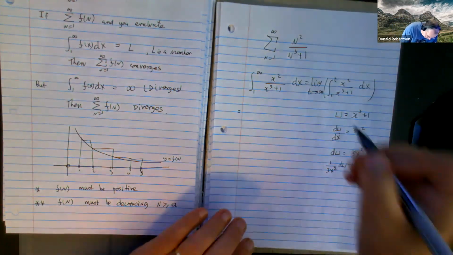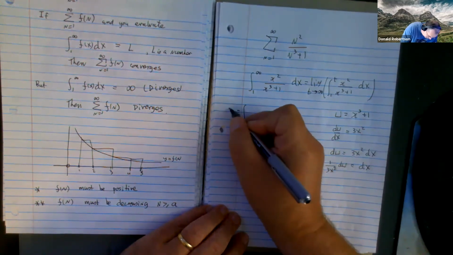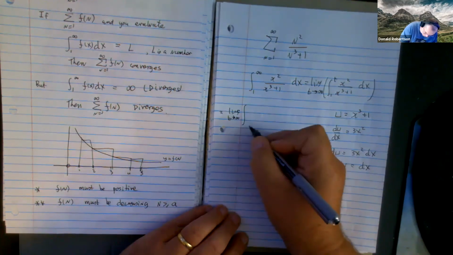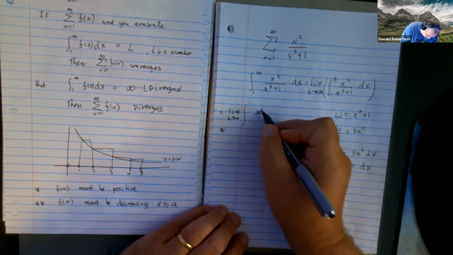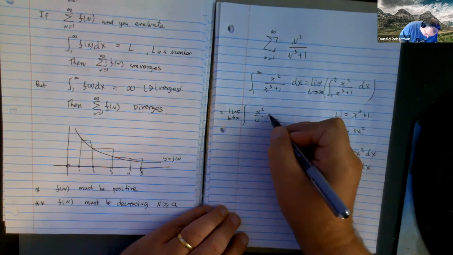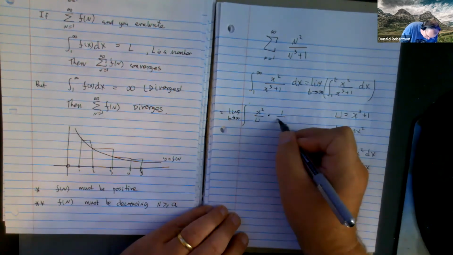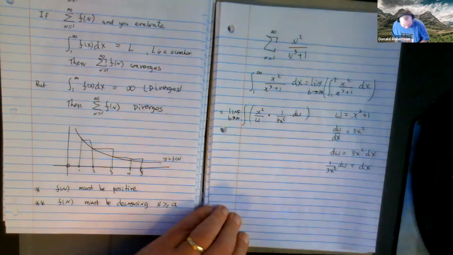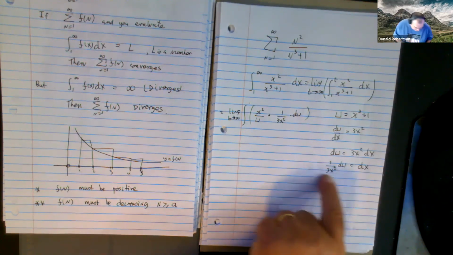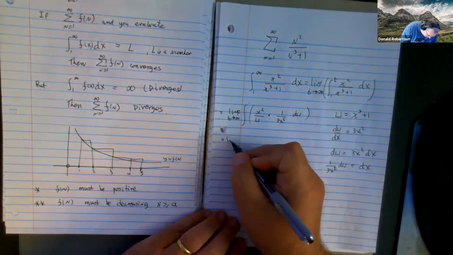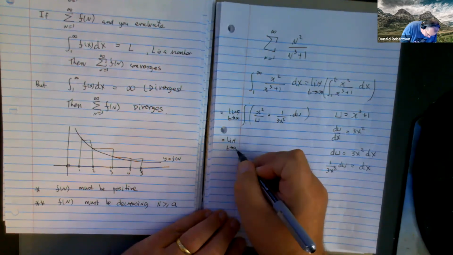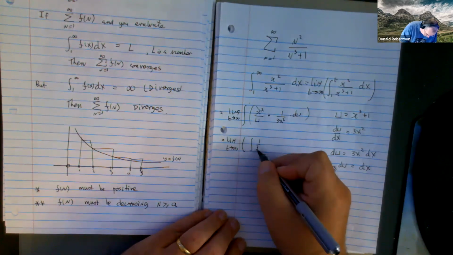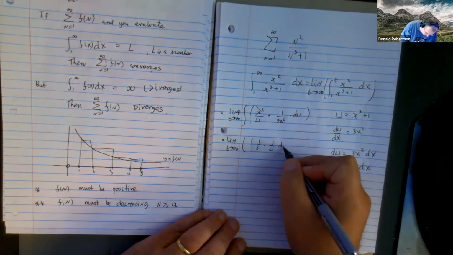So we'll go over here now. It's going to be the limit as t tends to infinity of, well, I won't put the limits in, but I've got an x squared over u. And instead of the dx, I'm going to have 1 over 3x squared du. Essentially what I'm doing here is replacing the dx by this. And then it's going to be the limit as t tends to infinity of, cancel these out, 1/3 1 over u du.